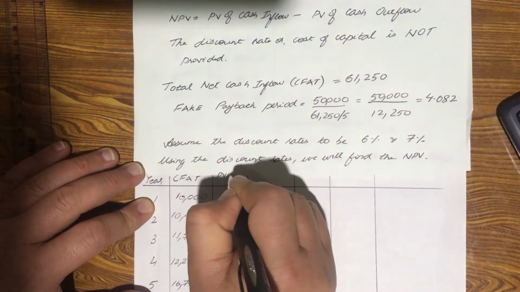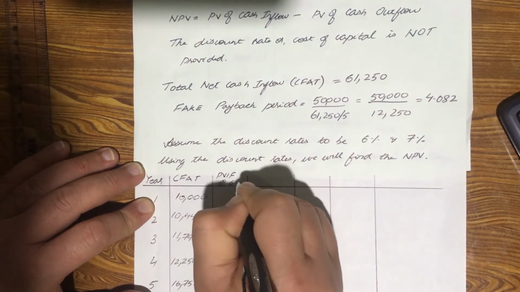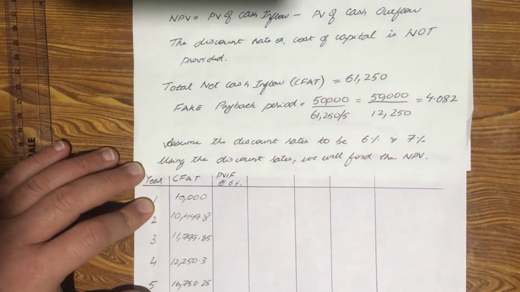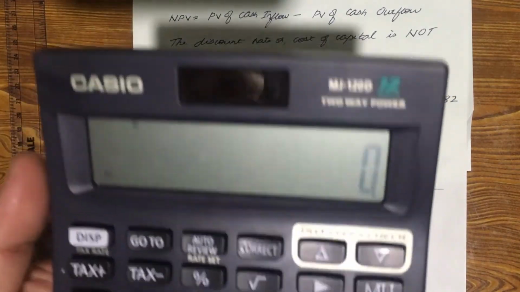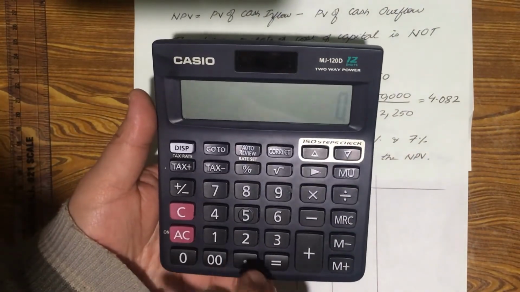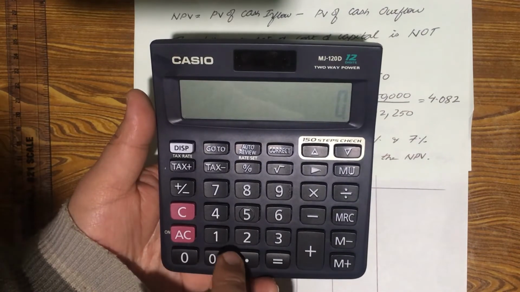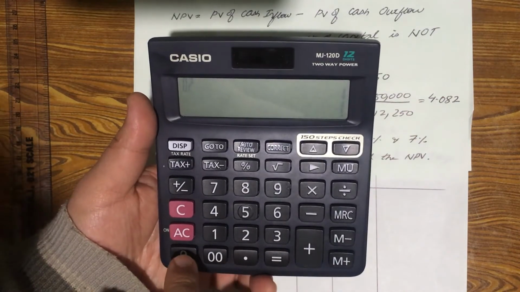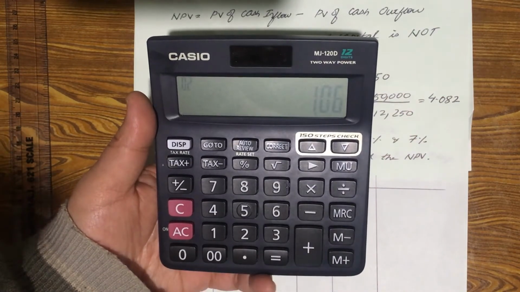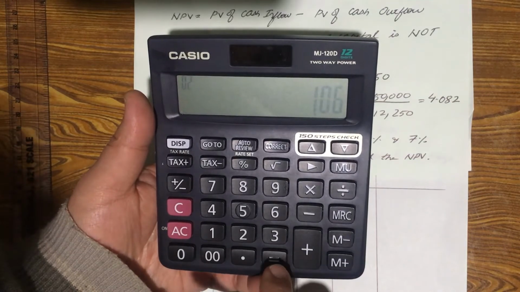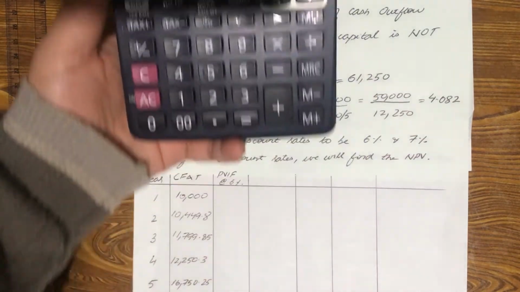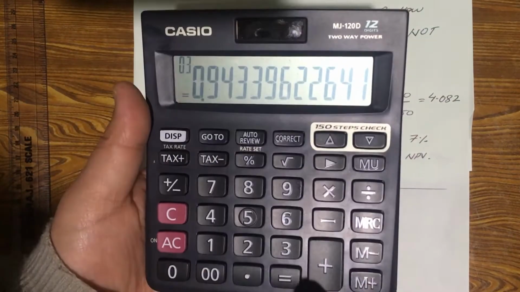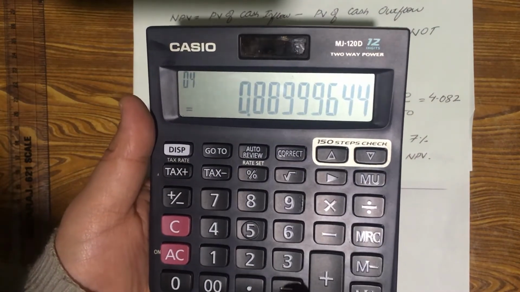So PVIF at the rate of 6%. So let's find out the PV factors. I told you, you can use the table, or you can use a simple calculator like this, where you can find out the PV factors. So 1 divided by 1.06, since it's 6%. So for the first year, it's going to be 0.943. For the second year, just press the equal button once.